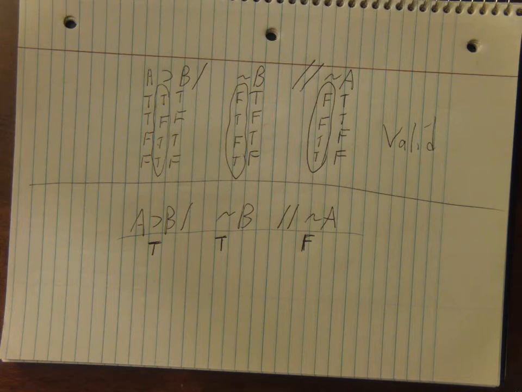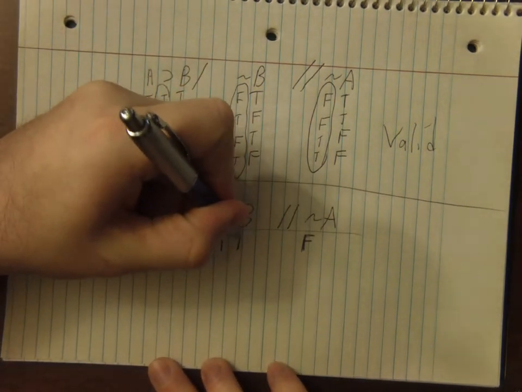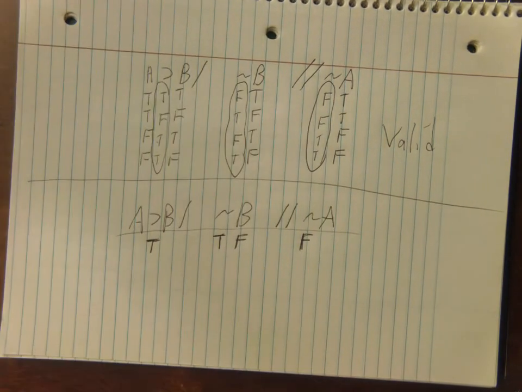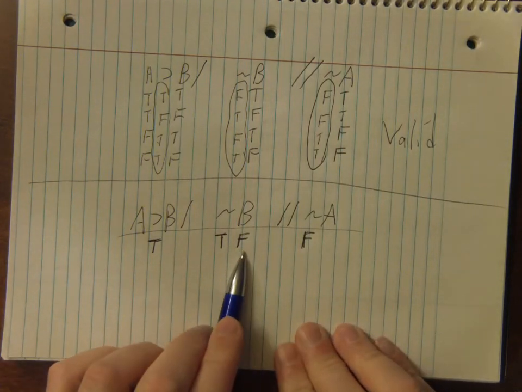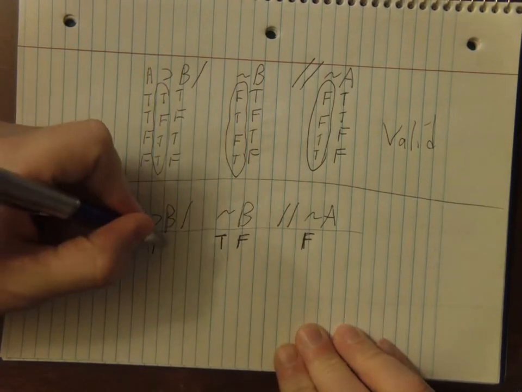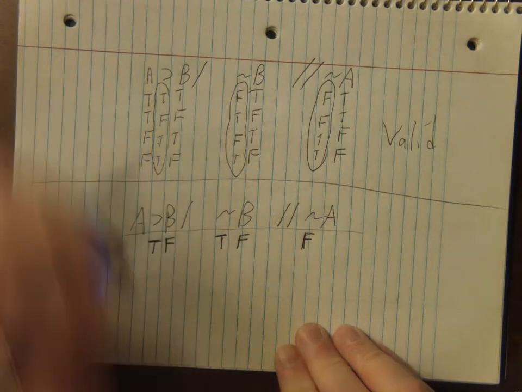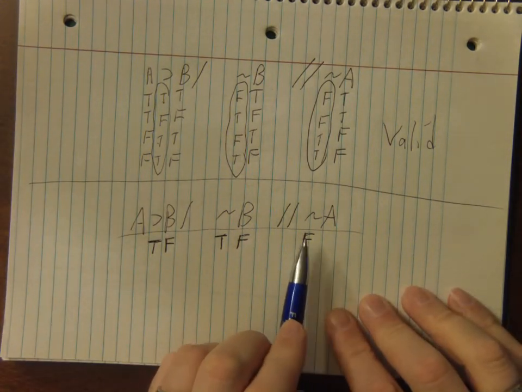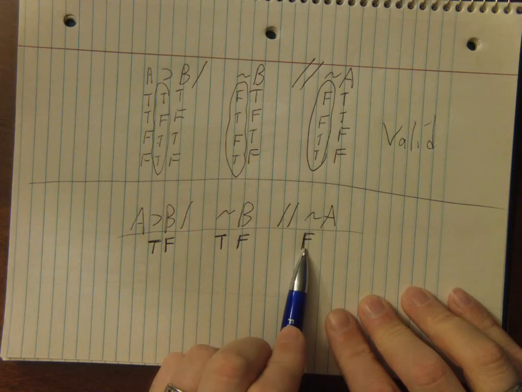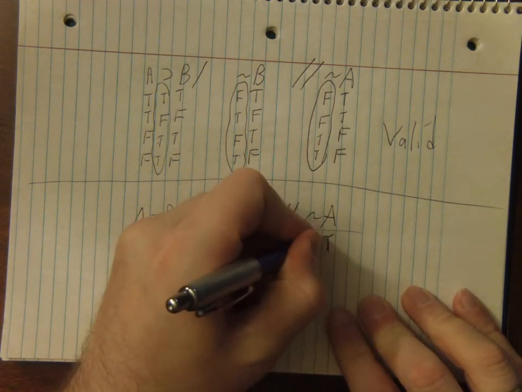How many ways can a negation be true? Just 1. The only way a negation could be true, if we go to the negation line in the truth table, is if what it's negating is false. It would have to be line 2. So if this line appeared on the truth table, it would have to be one of the lines where B is false. So I'm going to go back and fill that in. However, there's also only one way not A could be false, and that's if A is true.